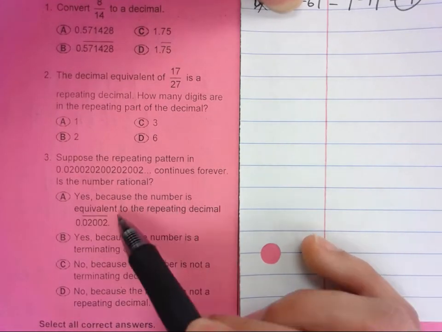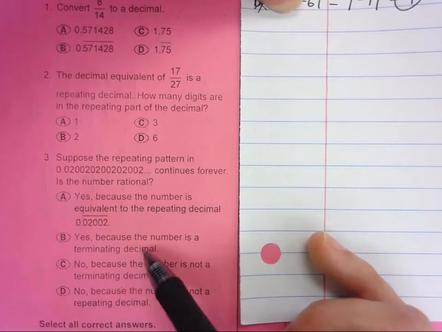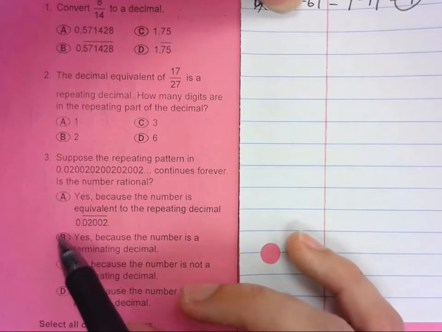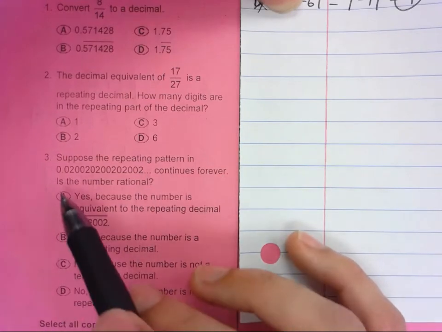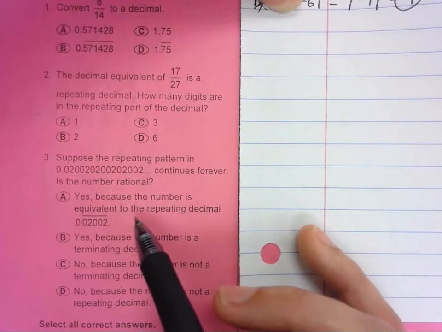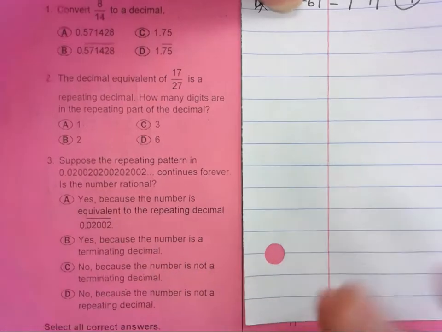So because the number is equivalent to a repeating decimal, because the number is terminating, well, it doesn't terminate because it continues forever, so it can't be B. So we've eliminated B, C, and D. The answer to 3 has to be A. It's rational because the number is equivalent to a repeating decimal, and that's the repeating decimal.